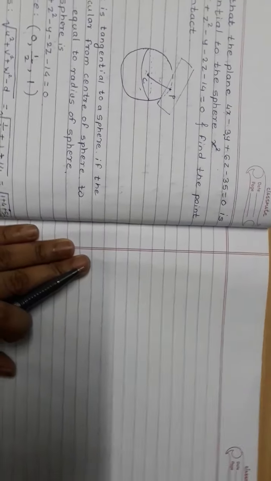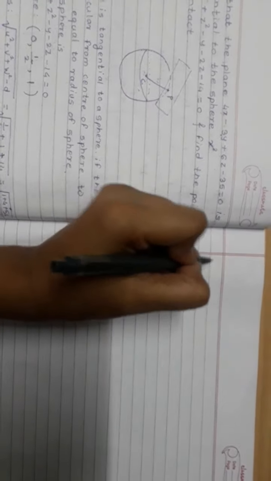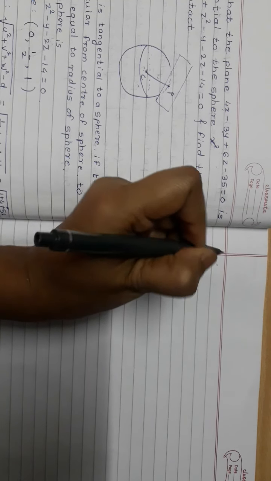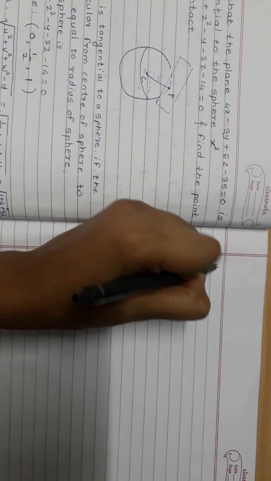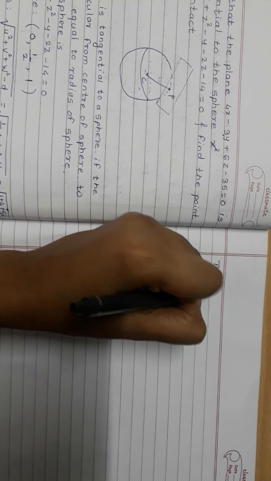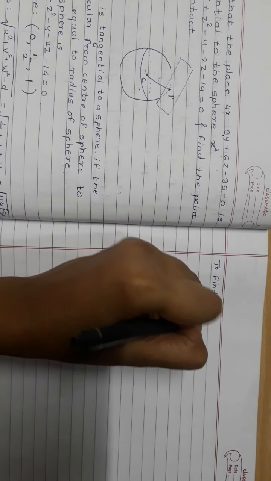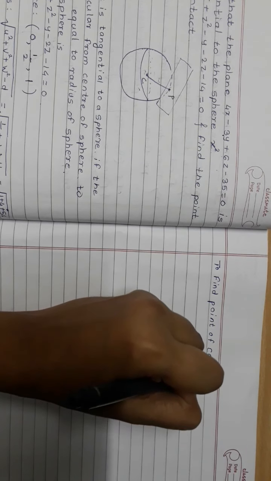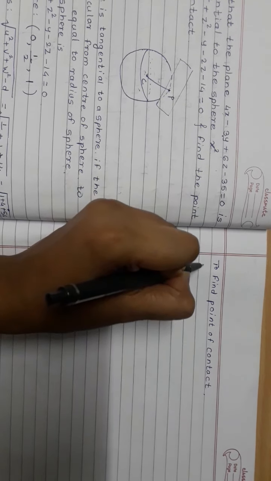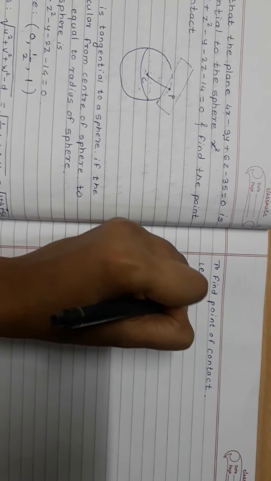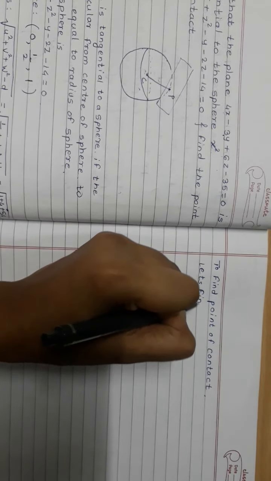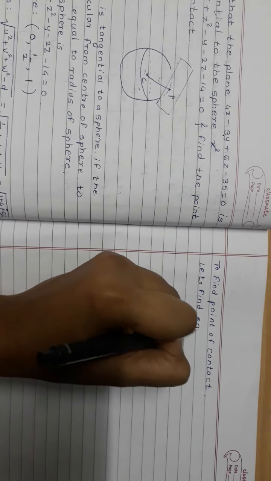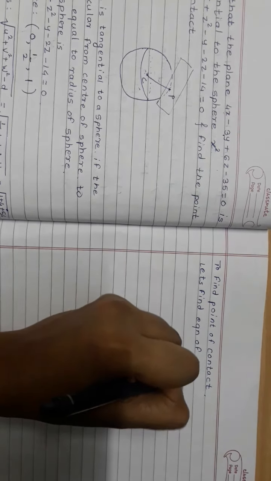So equation of CP, to find point of contact, let's find equation of CP first.